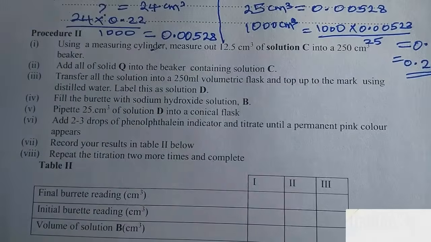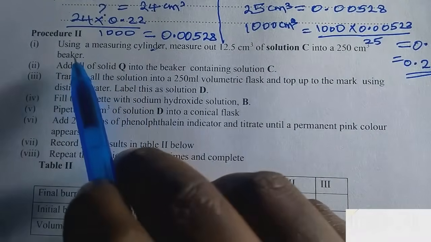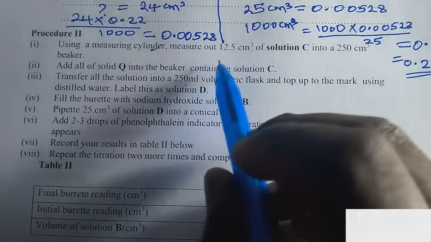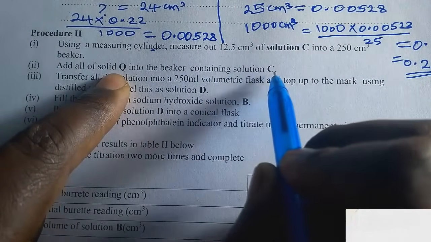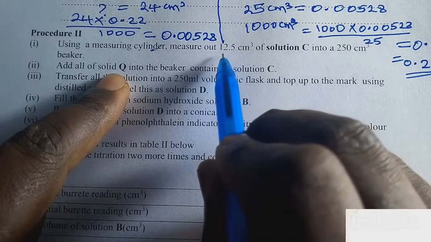After measuring 12.5, we will add the solid in a beaker. So the reaction will take place. After solid Q reacts with solution C, some moles will remain. And the volume will remain to be 12.5. The volume will not change.